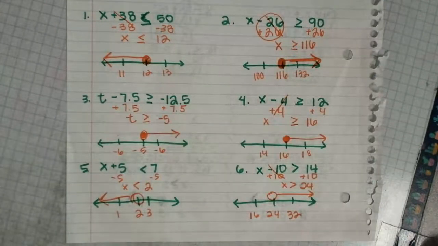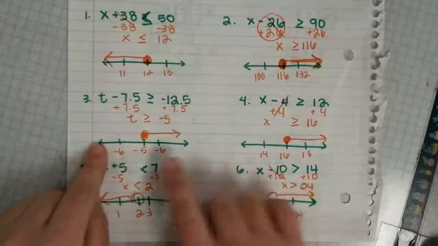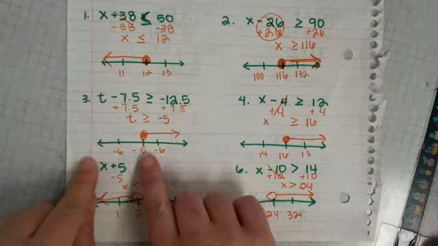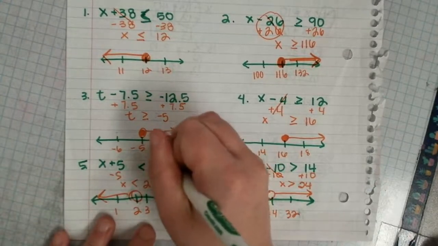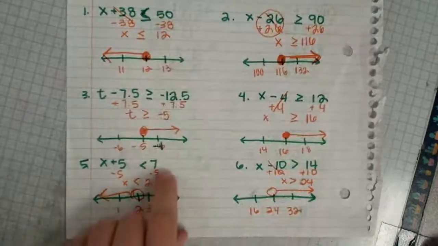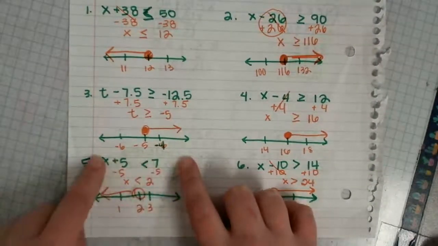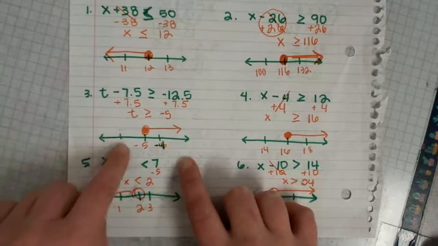All right, here we are with the solutions. So I did 1 and 2 with you. Number 3, we have t is greater than or equal to -5. I have a closed circle at -5. I also made a mistake in the number line. Remember that when you have negative numbers, the numbering looks backwards because the bigger the negative number is, the smaller it is.